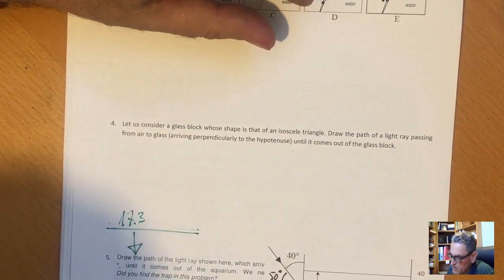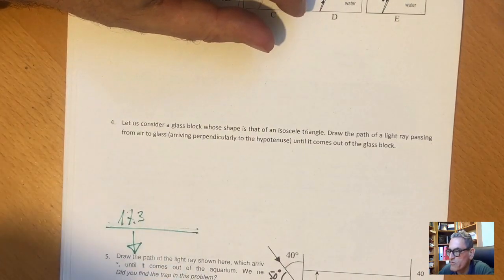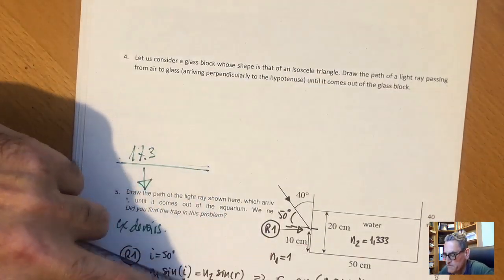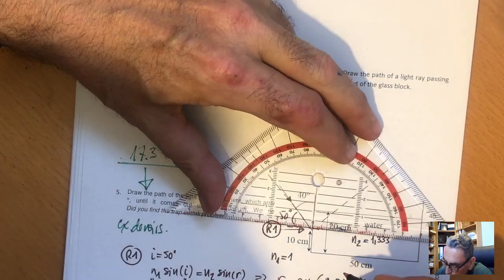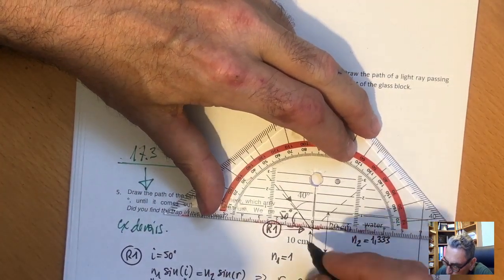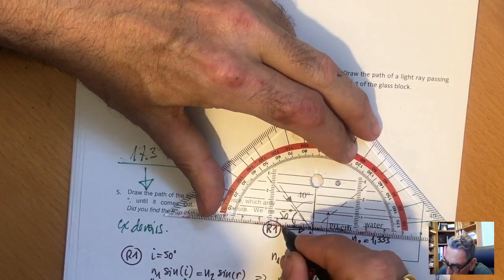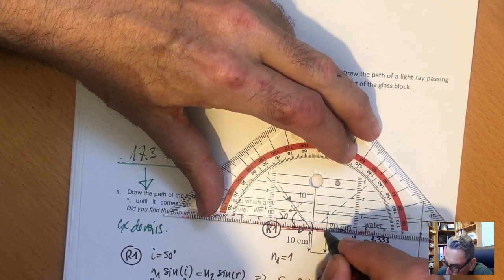Okay, so here we can now draw the subsequent path of the light ray. We have the normal, which I should trace a bit better. This is the normal.